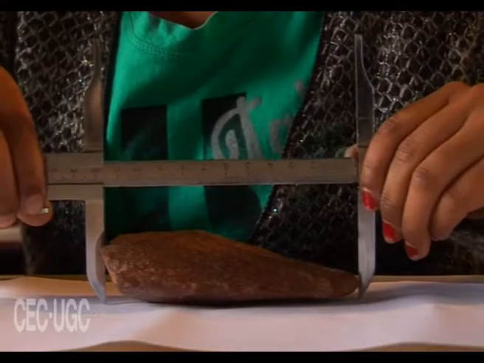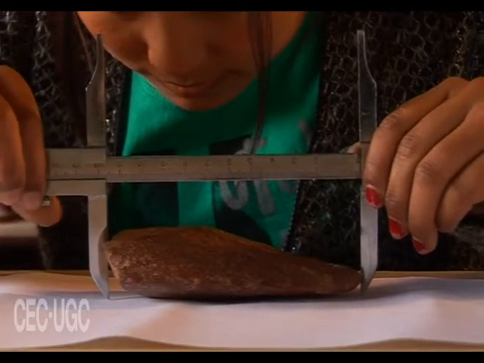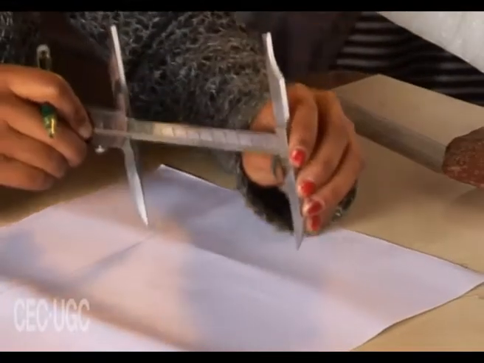Now let's come to the fourth point, that is the technique of drawing. First of all, the students should measure the length of the given specimen, that is the stone artifact.